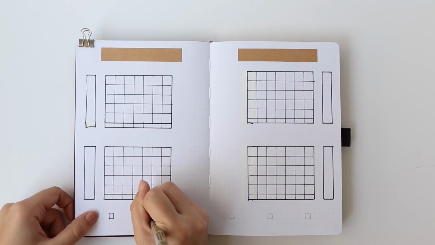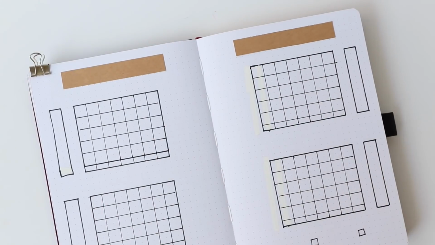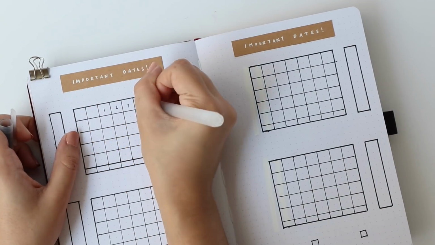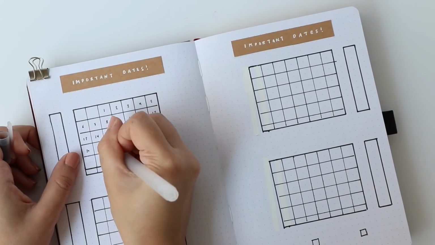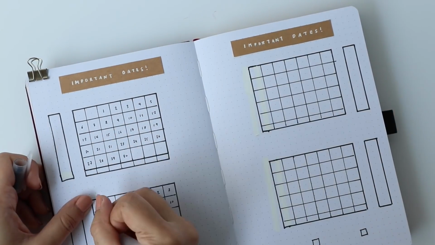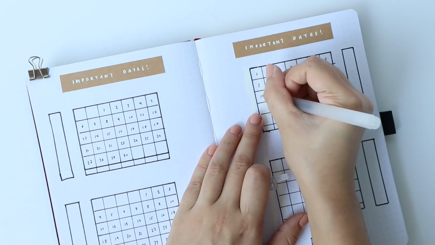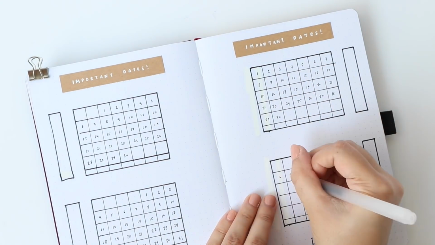At the bottom of the spread, I made a key, one set of symbols that represent different types of alerts like tests, due dates, and appointments, and another set of colors that differentiate different categories like school, work, and personal. You could also take this a step further and differentiate colors based on classes or assignments that you have for work, that sort of thing.